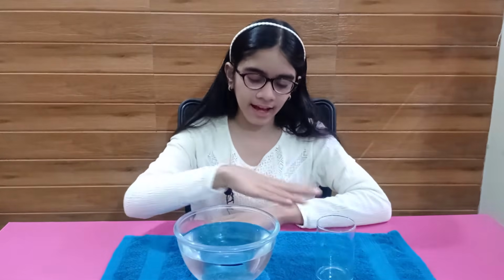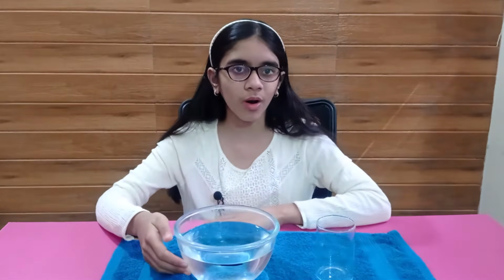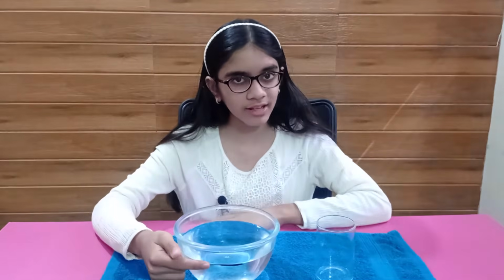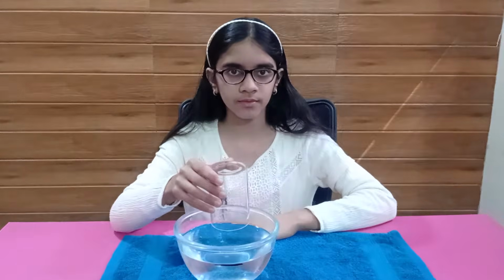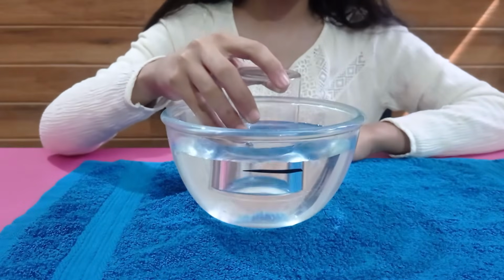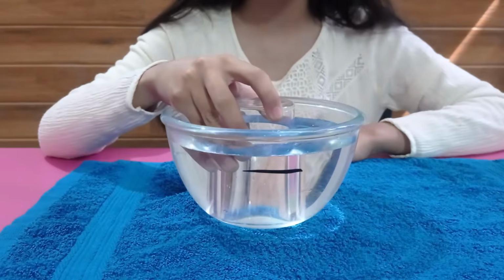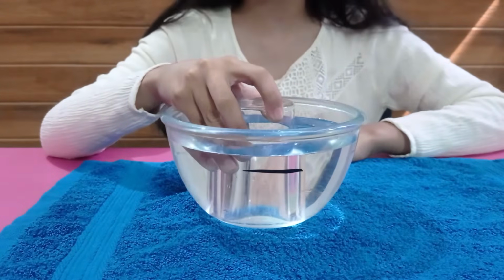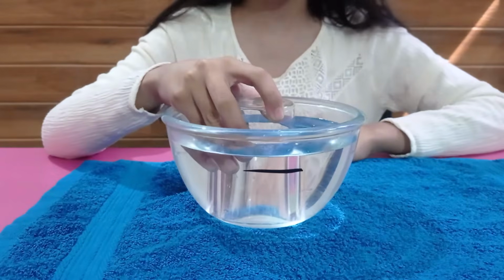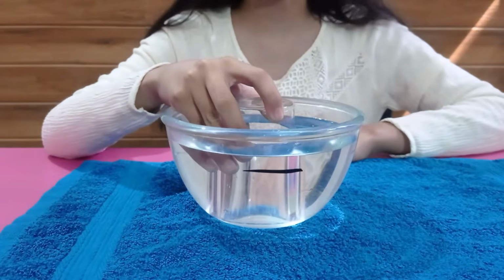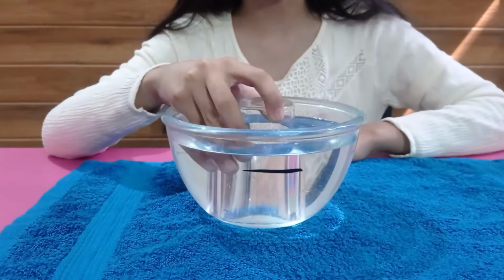Take an empty glass and a glass container filled with water. Mark its water level. Now dip the glass into this container, keeping it upside down. We can see the water level rises as we put the glass inside. This means that water does not enter the glass. Why do you think this happened?